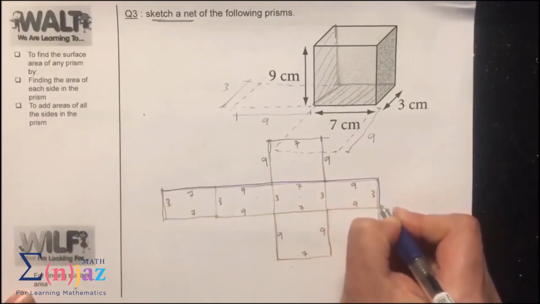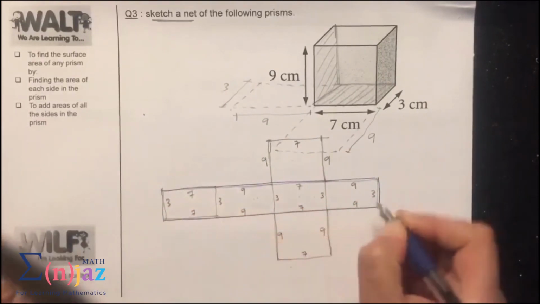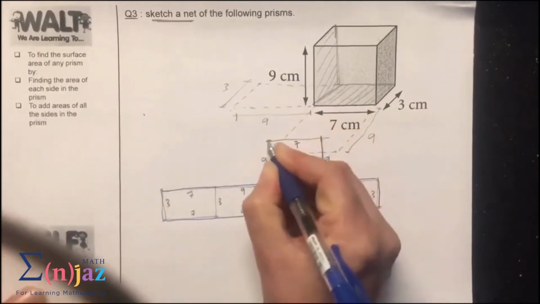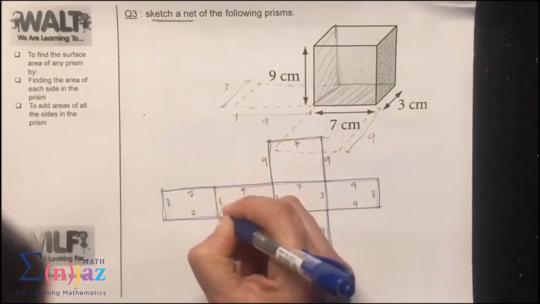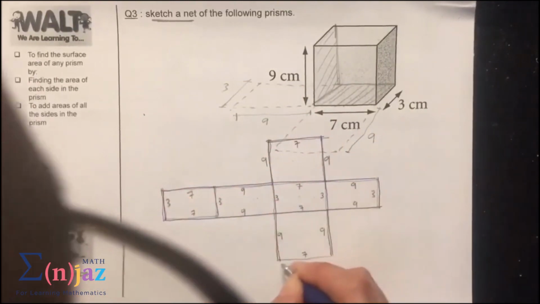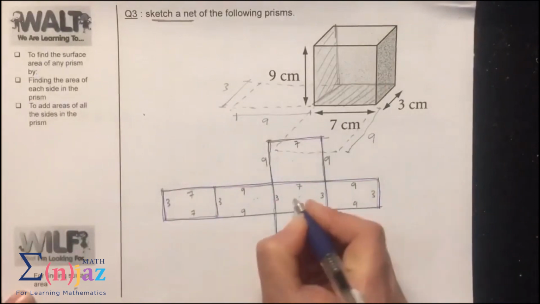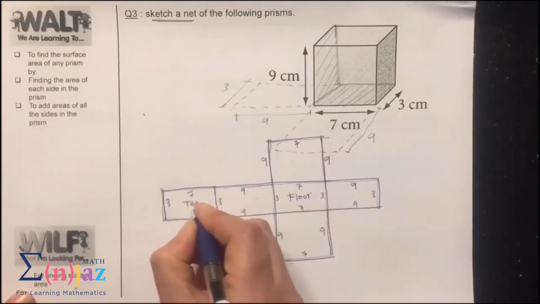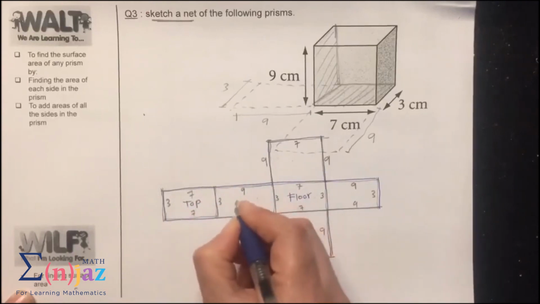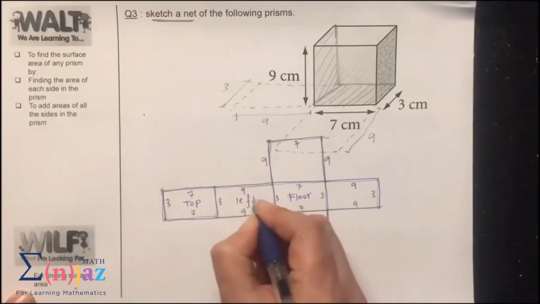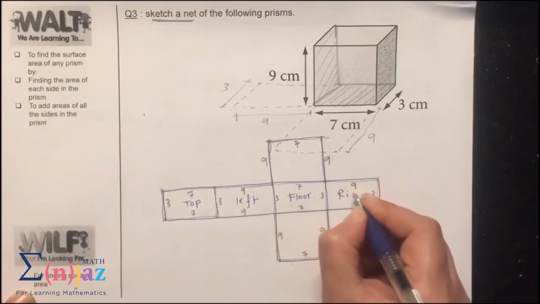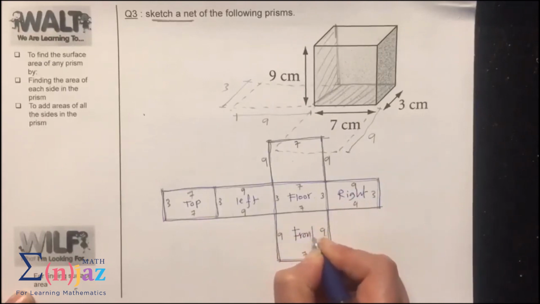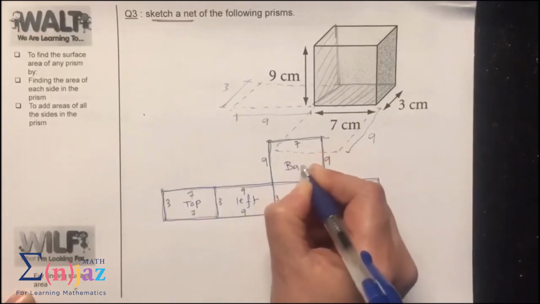So let's summarize it. Perfect. So this is the floor. This is the top. This is the left side. And this is the right side. This is the front. And this is the back.